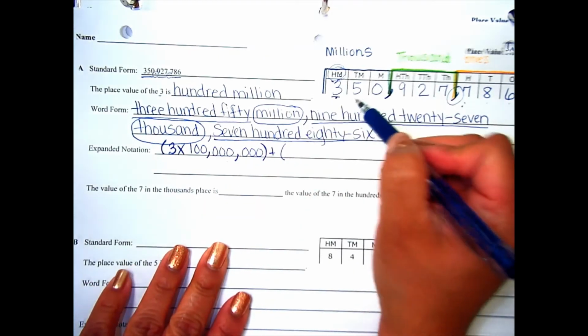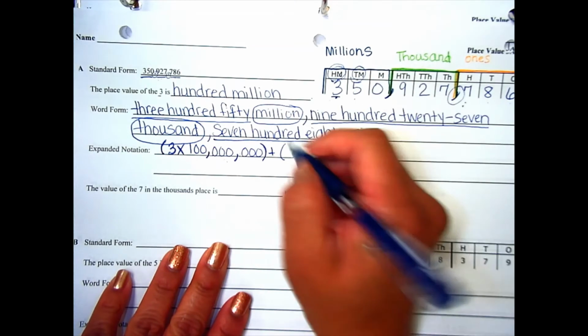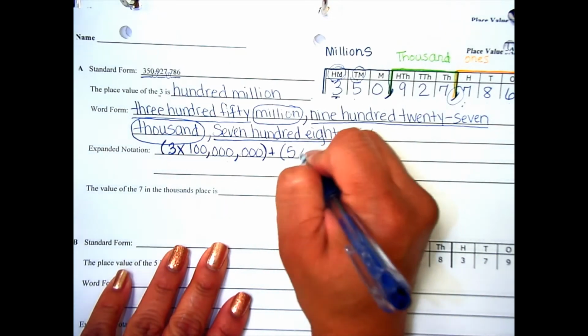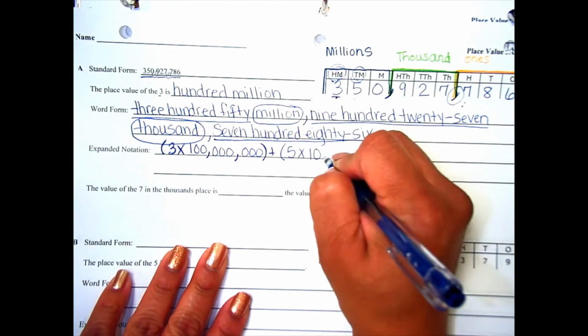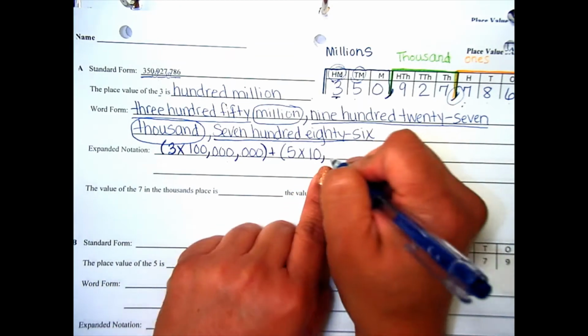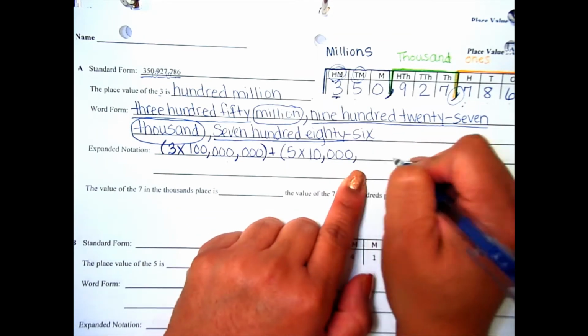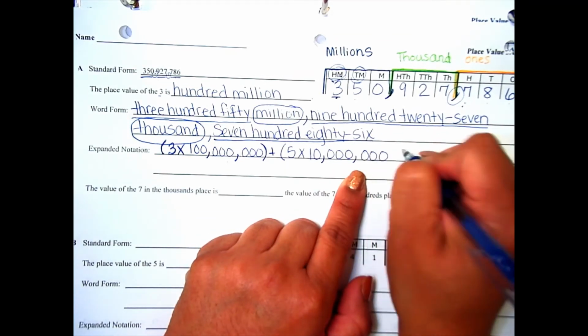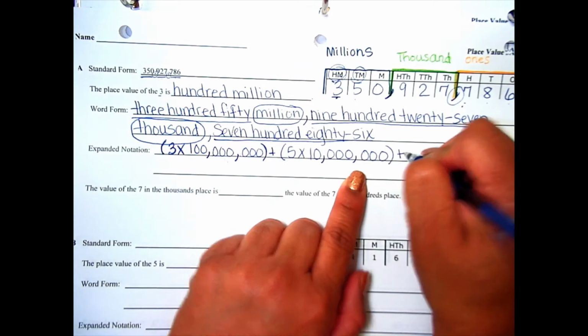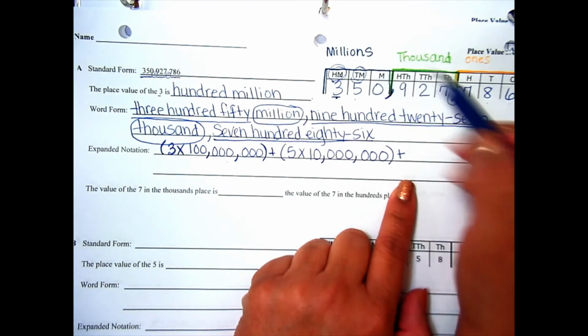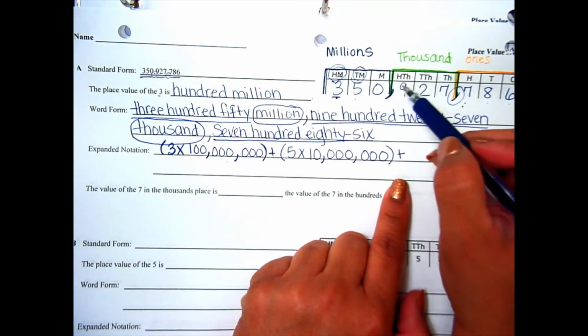Plus 5 in the 10 million. So 5 times 10 million. I need my thousands period. So I have 3 zeros. And then I need my ones period. And that's 3 zeros again. Plus, I have 0 million, so I don't have to write that. Now I'm going to go to my 9. 9 is in my 100,000s.